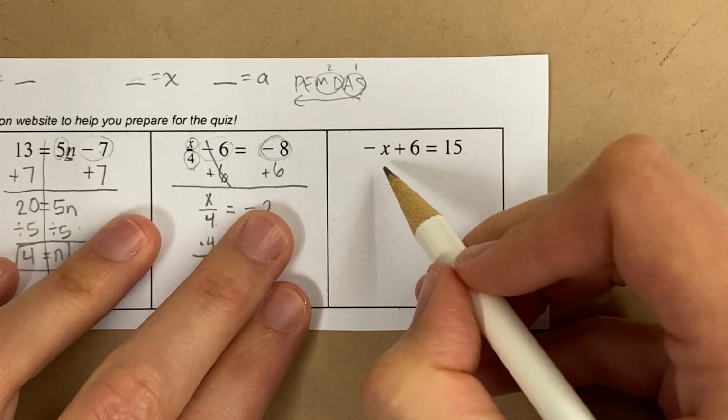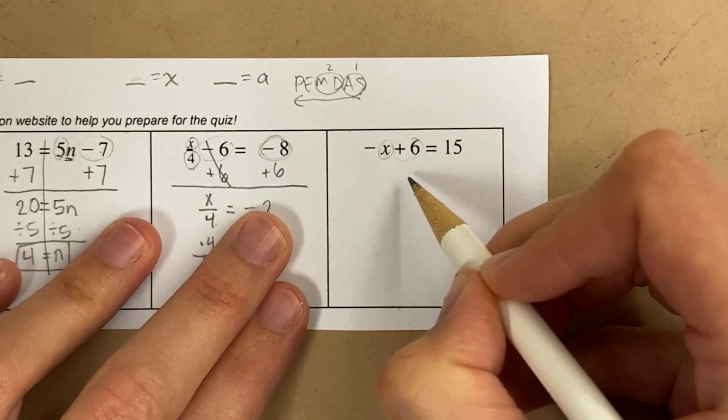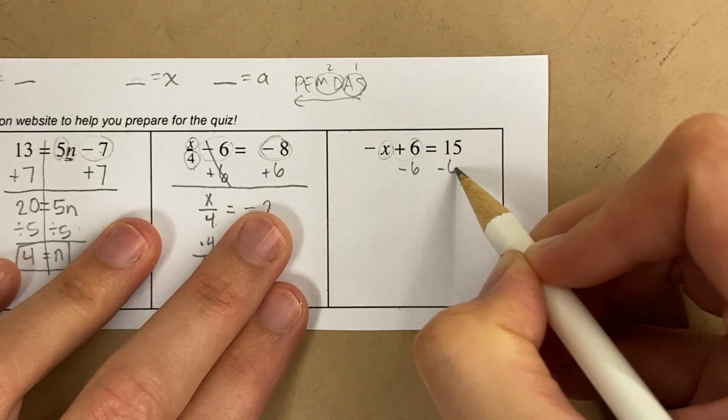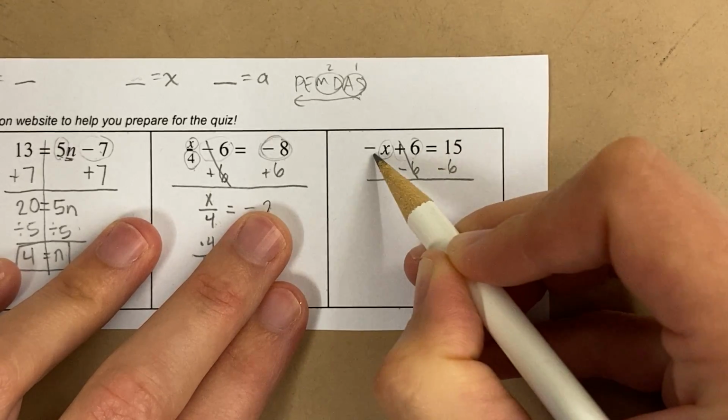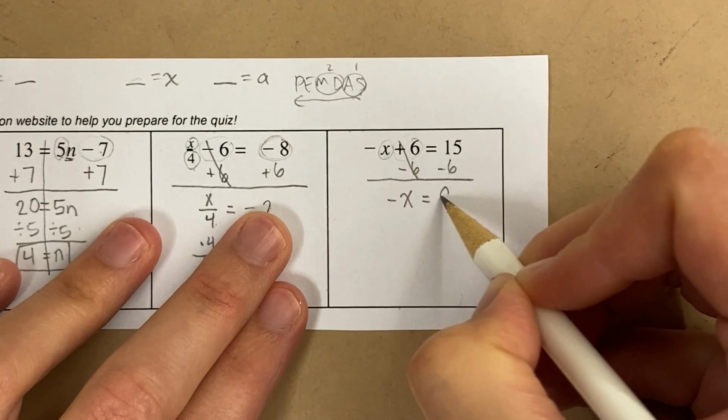And finally, I need to get this x by itself right here. So I notice I have addition and subtraction, so I'm going to deal with that first, like I have been doing. I'm going to be careful to remember to bring down this negative sign. 15 minus 6 is 9.